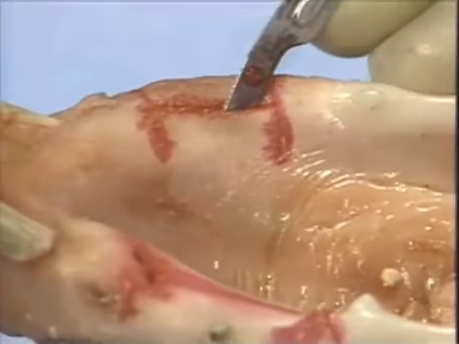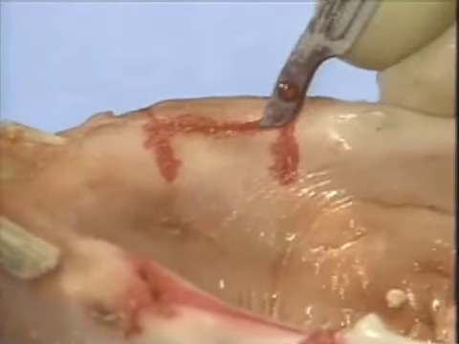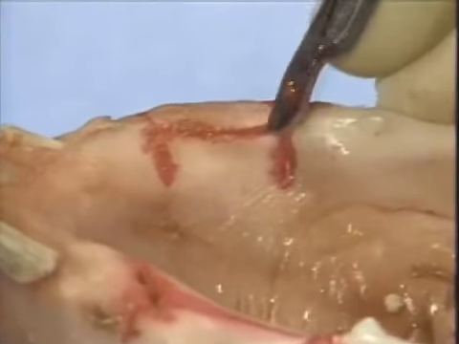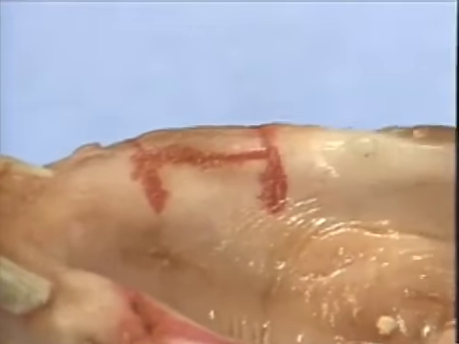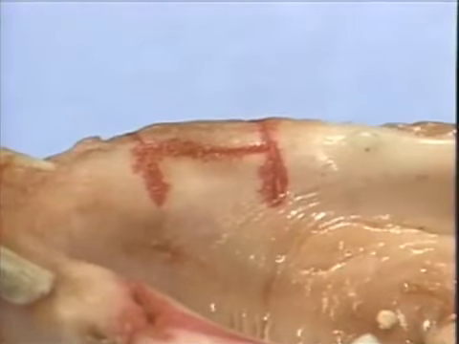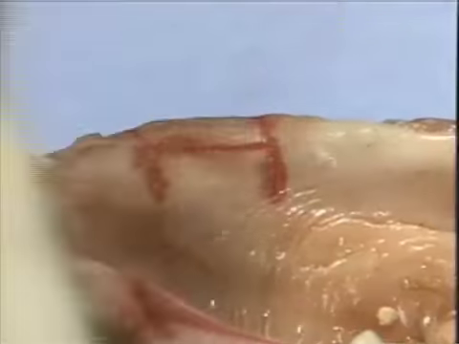Once the initial incision is placed, the angle of the blade can be changed to undermine or thin the lingual flap. In this case, we would like to produce a lingual flap which measures 1.5 to 2 millimeters in thickness.